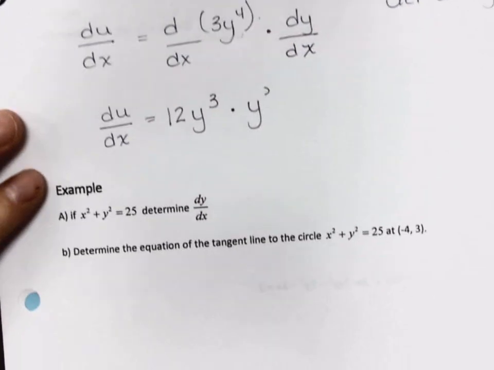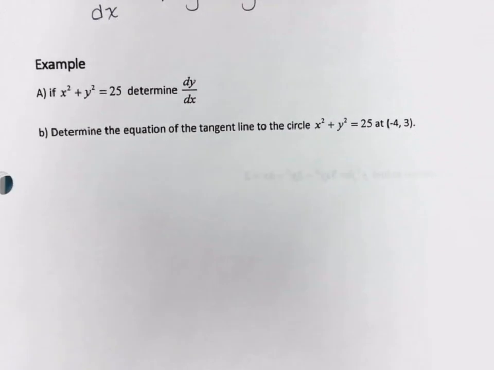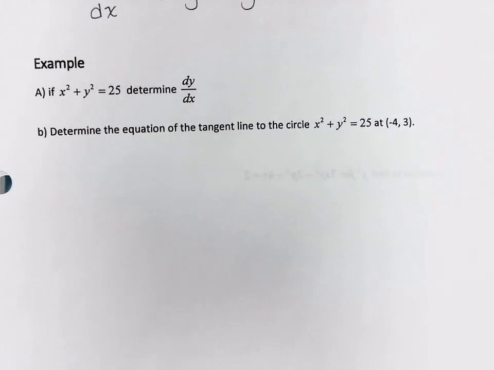Okay, so we're going back to that equation that we've seen before, and it's saying, hey, determine the derivative of it. And then part B says determine the equation of the tangent line.